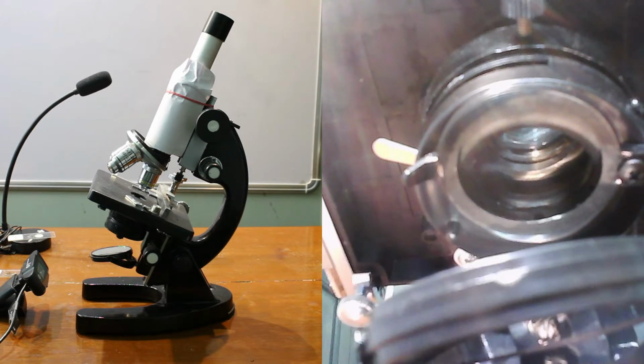Function: the eyepiece or ocular lens magnifies the image produced by the objective. Since it is closest to the eye, it is termed the eyepiece lens. It is placed near the focal point of the objective to magnify the image. The amount of magnification depends on the focal length of the eyepiece.